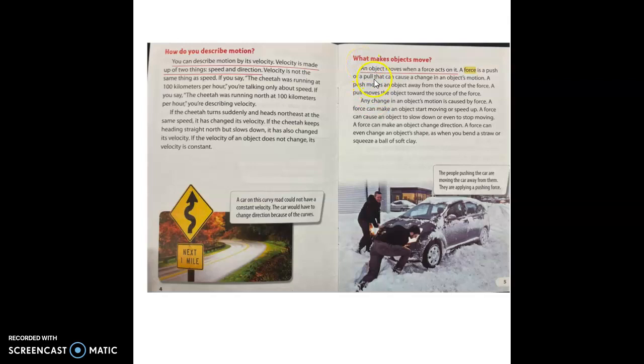What makes objects move? An object moves when a force acts on it. A force is a push or pull that can cause a change in an object's motion. A push moves an object away from the source of the force, and a pull moves the object toward the source of the force. Any change in an object's motion is caused by force.